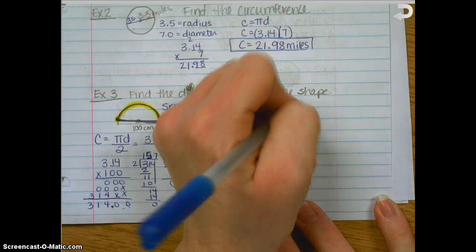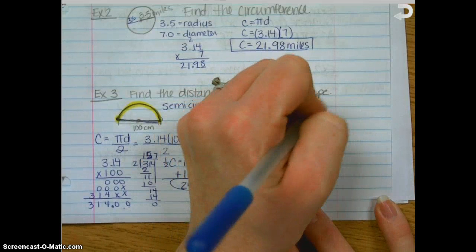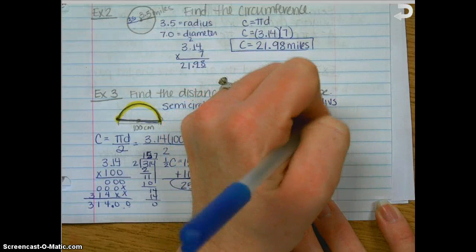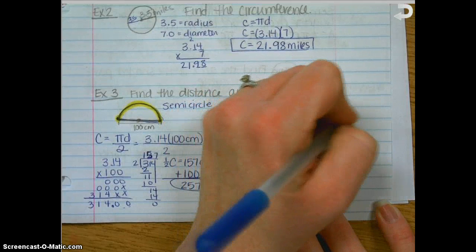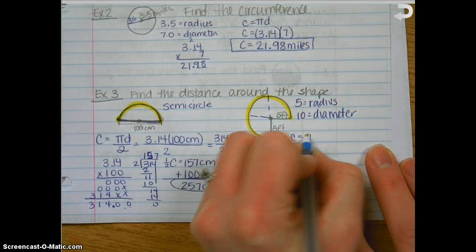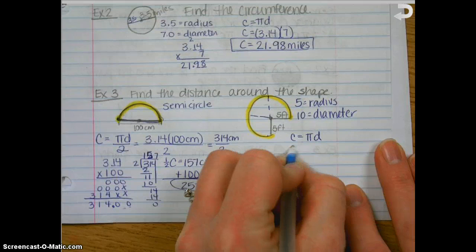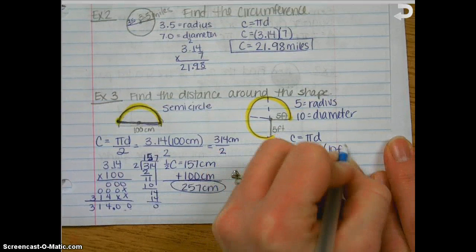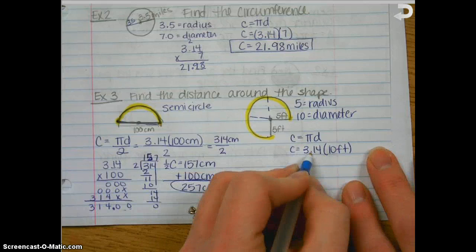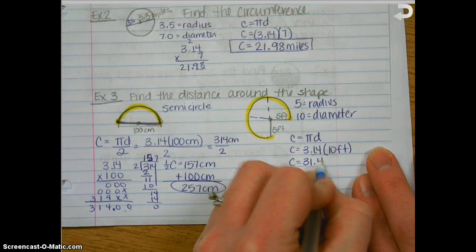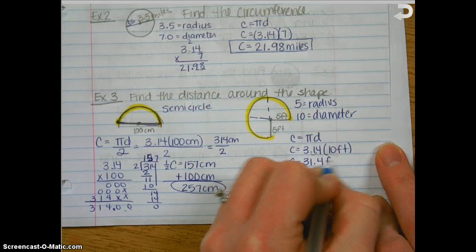And I know 5 is the radius, so I know 10 would be the diameter. So to find the circumference, I do pi times the diameter, which would be 3.14 times 10 feet. I know multiplying by 10 is just going to move my decimal one time, so it'll be 31.4 feet.